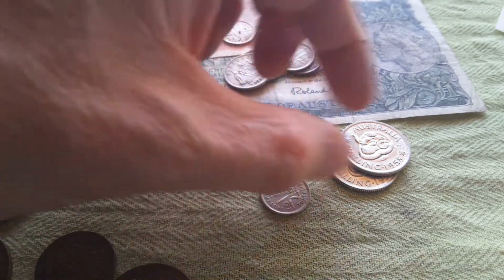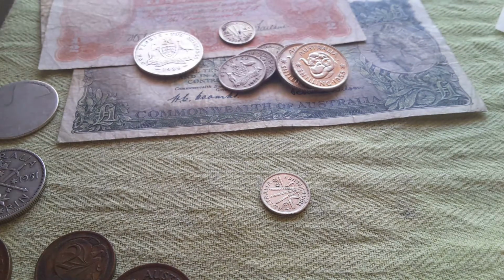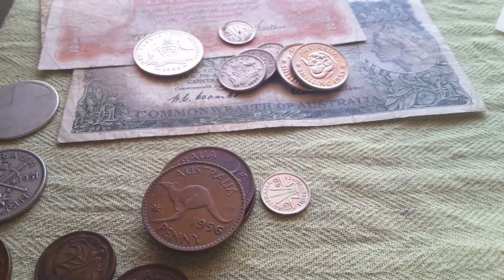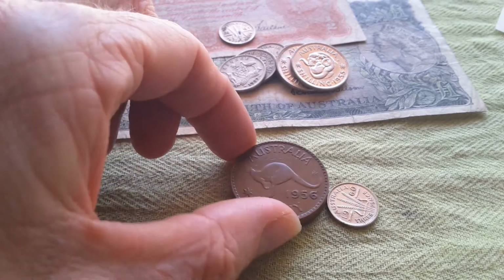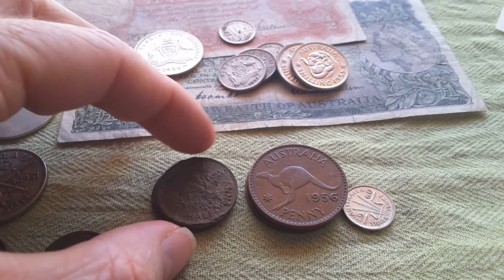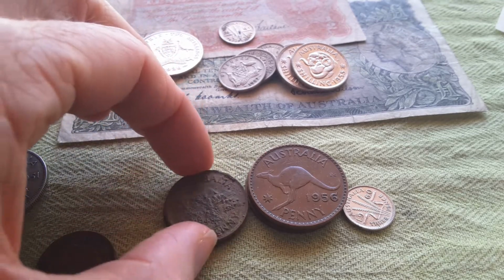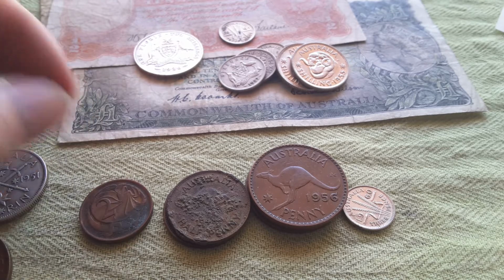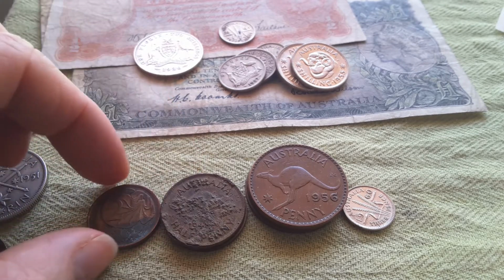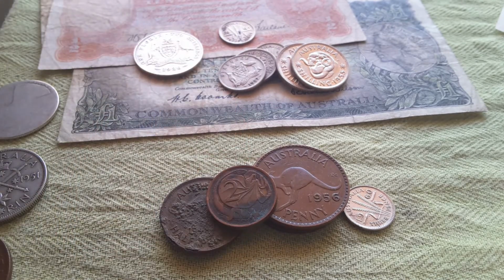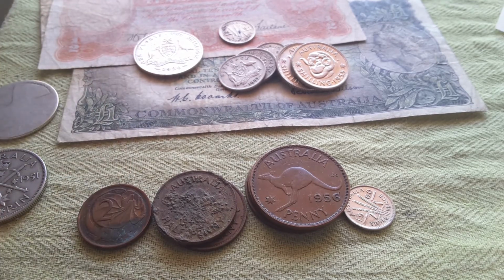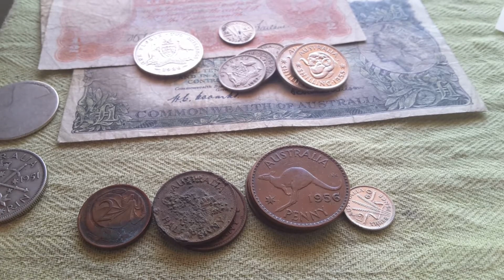A threepence equals 3 pennies: 1, 2, 3. And 1 penny is equal to 2 half pennies. As you can see, it's quite damaged. 2 half pennies. So that is basically it for the conversion rate.